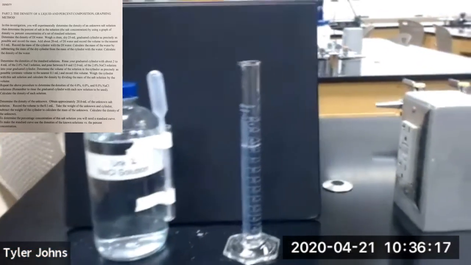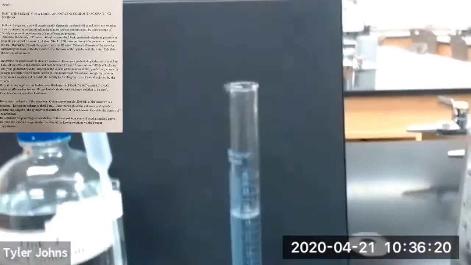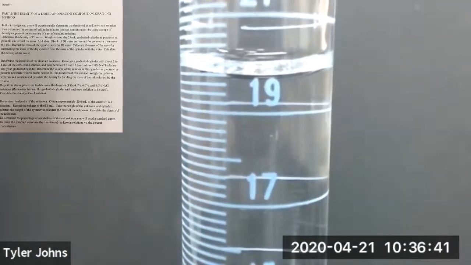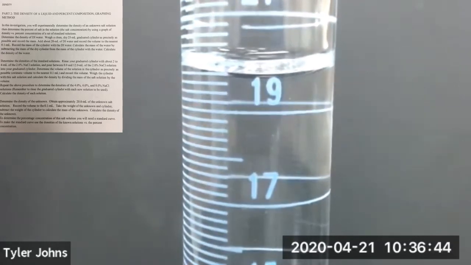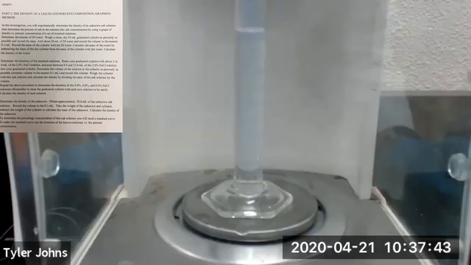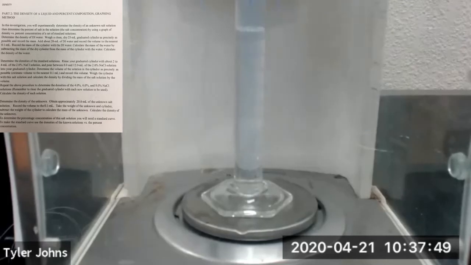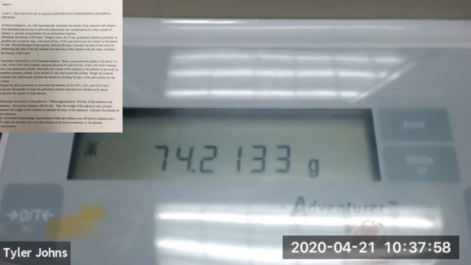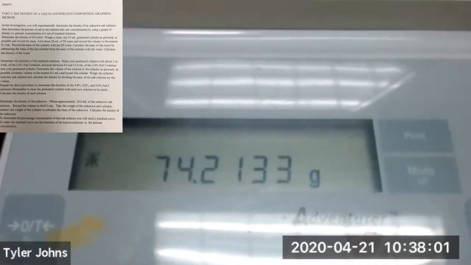Okay, and now we're going to determine the volume of unknown salt solution number 2 in our 25 ml graduated cylinder. So this is the volume of unknown salt solution number 2 in our 25 milliliter graduated cylinder. Now let's go determine its mass. Okay, so the mass of unknown salt solution number 2 plus our 25 milliliter graduated cylinder is 74.2133 grams.